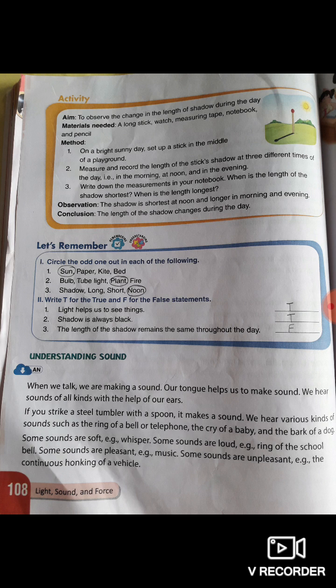Some sounds are soft, for example, whisper. Some sounds are loud, for example, ring of the school bell. So students, some sounds are soft while some sounds are loud. Example of soft sound is whisper, and example of loud sound is ring of the school bell.